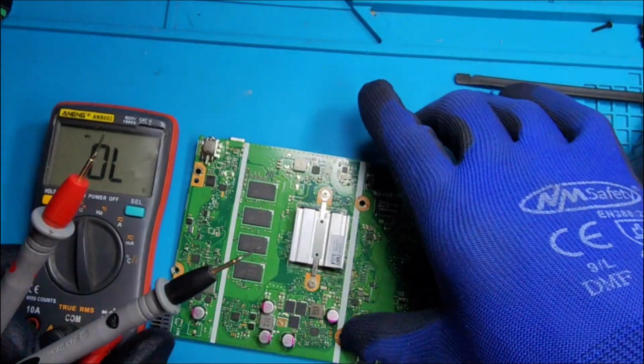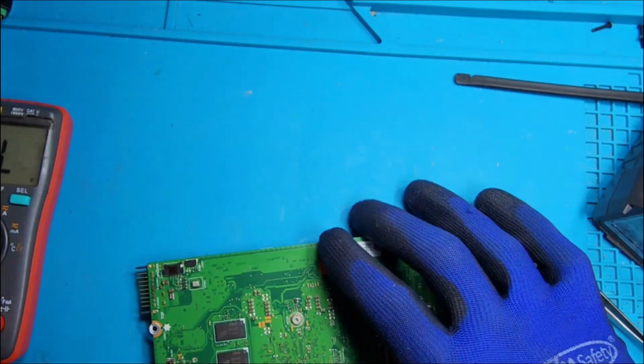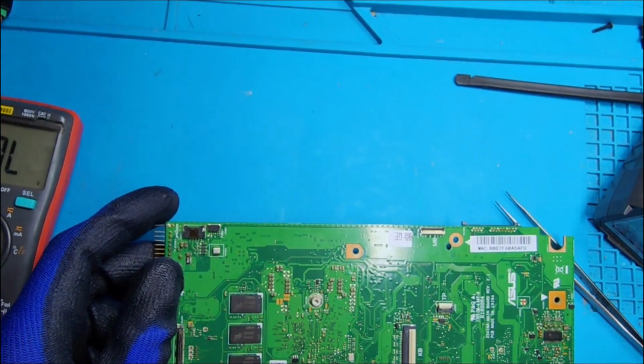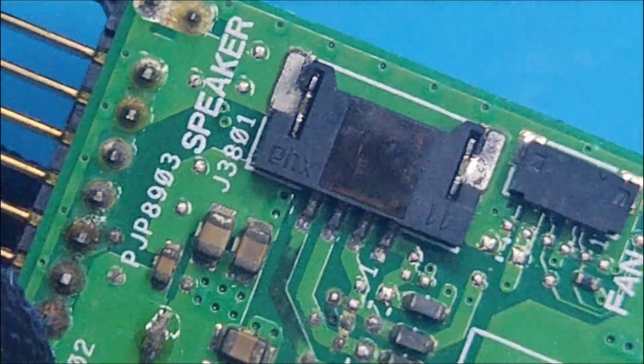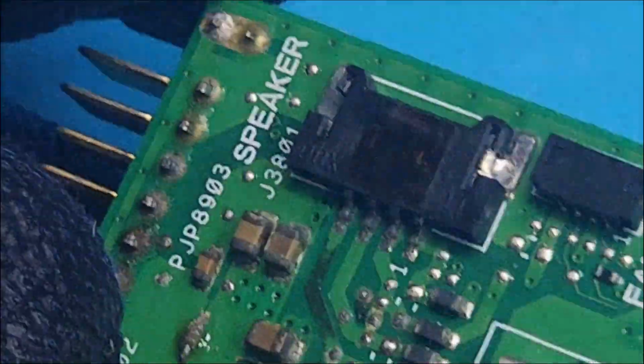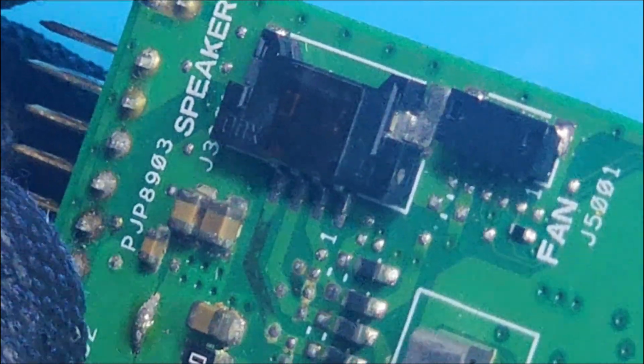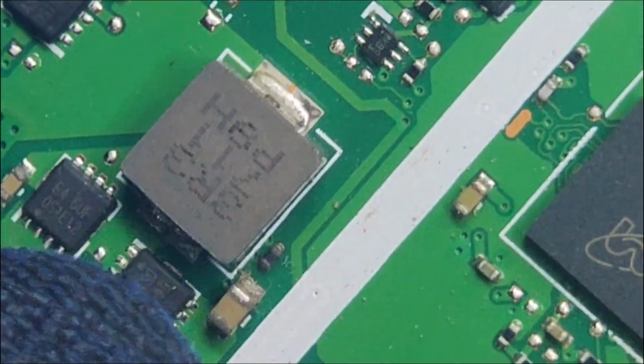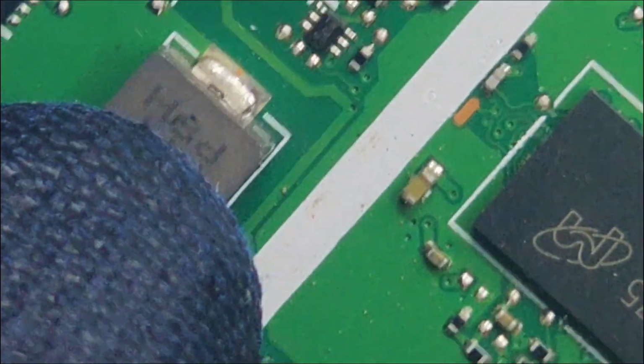So if you look on this side here, we have two capacitors for filtering the battery voltages, which is this one. So if this capacitor has gone shorted, then this inductor will show us the reading as a short.